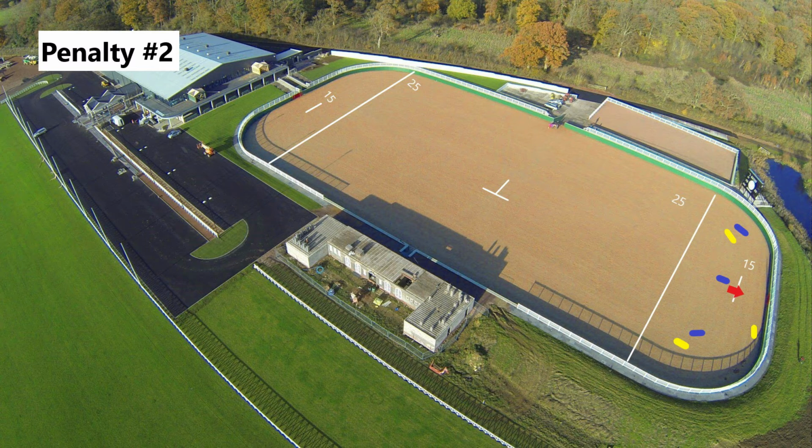So misexecution on the hitting team is going to be a free shot for the defending team, somewhere inside the 15, going long, and the misexecution on the defending team just leads to another hit for the attacking team, which is the blue team, the hitting team. Okay? And that's how you handle that. If both teams misexecute, then you just re-hit the penalty shot, so it would be a re-hit.